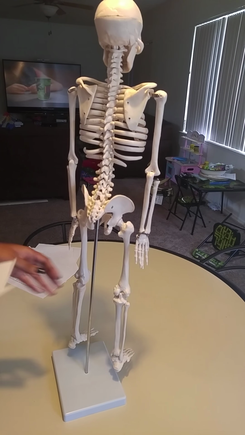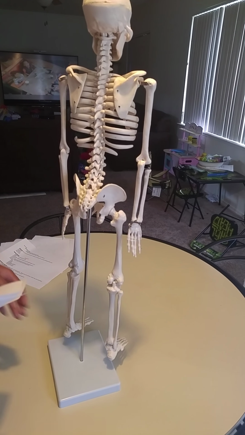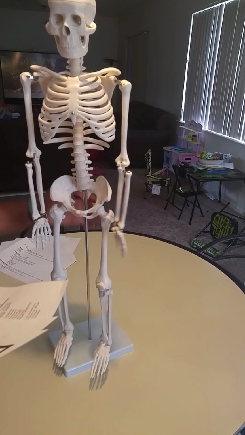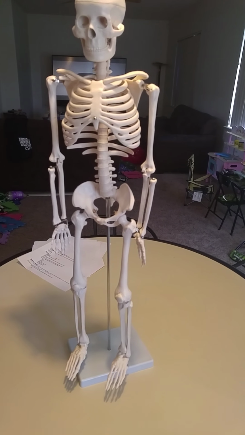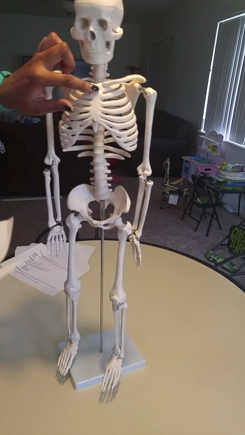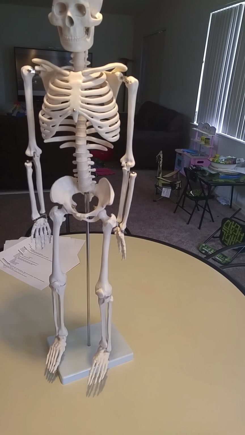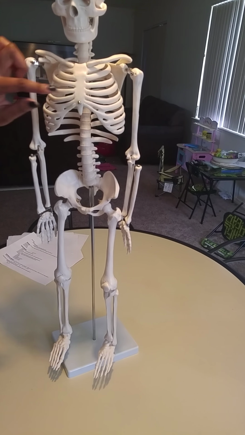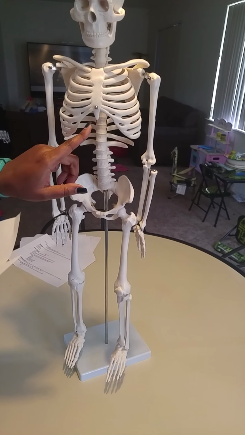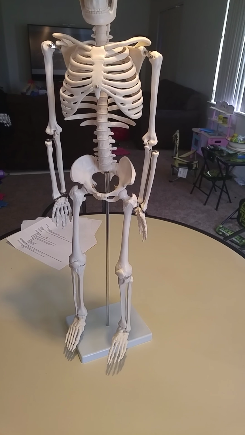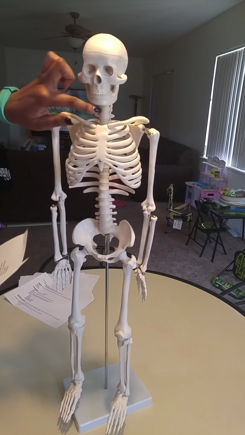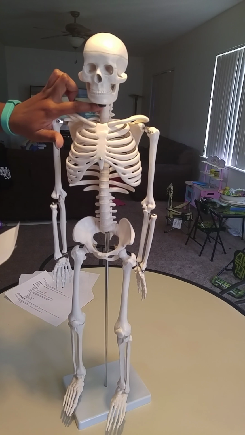Let's see. Now, if we look at the sternum, which would be in the front of the body, which is this right here. Let's see. We have the manubrium, which is right here. The manubrium, which is right there. The body of the sternum is right here. And the xiphoid process is this tip right here. And the jugular notch will be right under here. So, yeah, right under here somewhere.